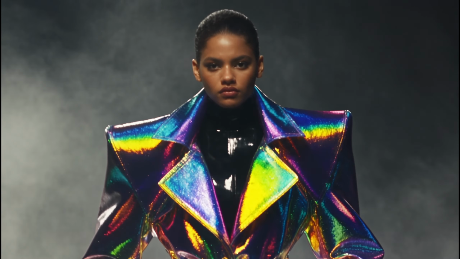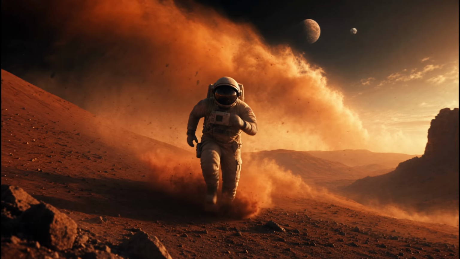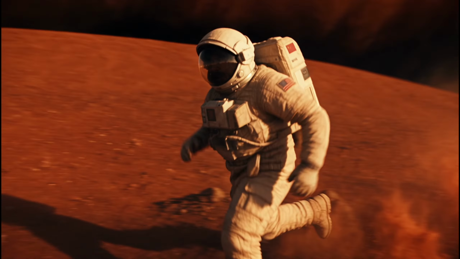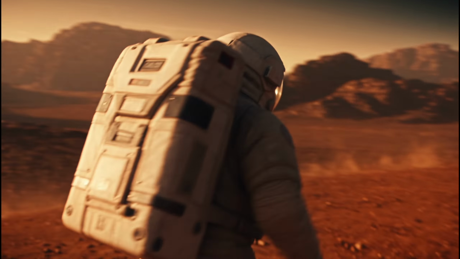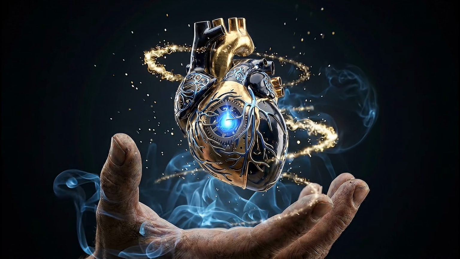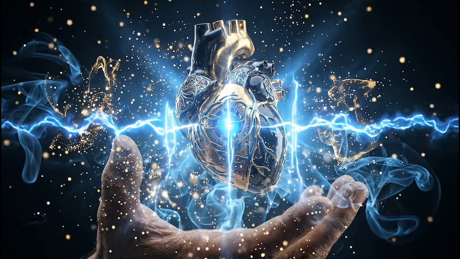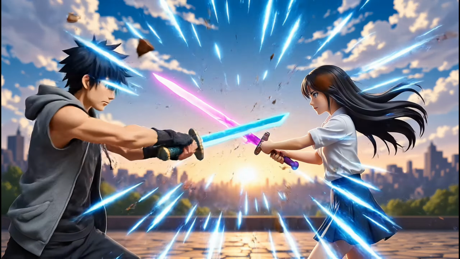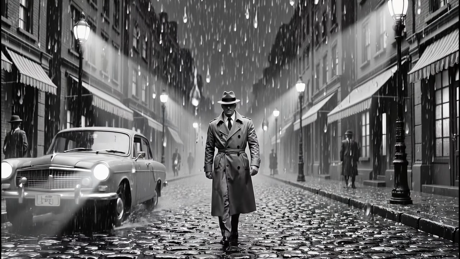From precise character motion to dynamic, studio-grade camera sweep. Bring every impossible vision to life in seconds. No complex pipelines, just pure creation.